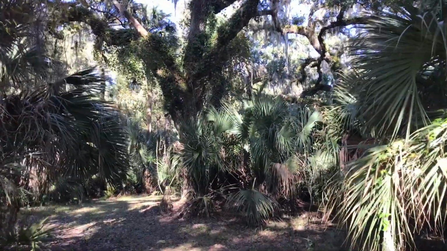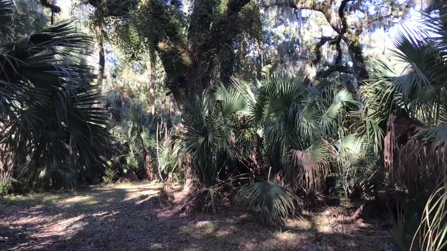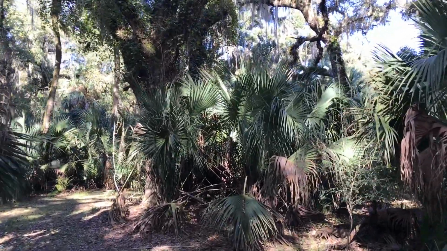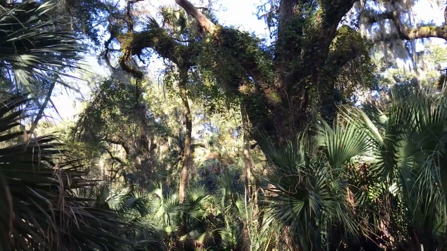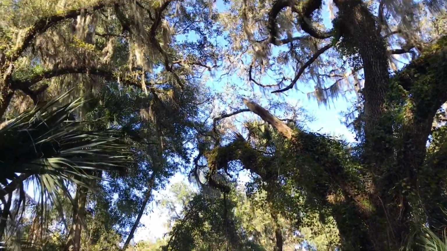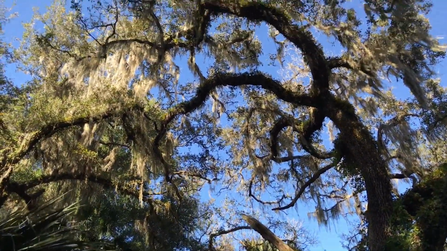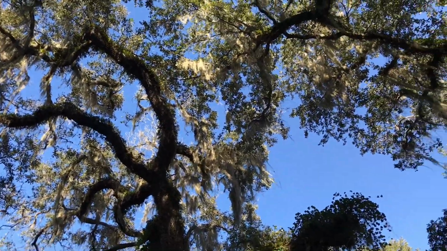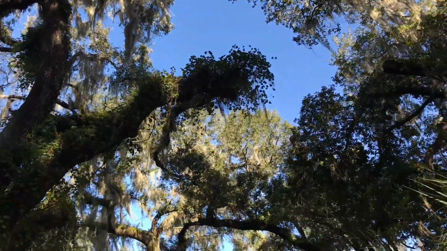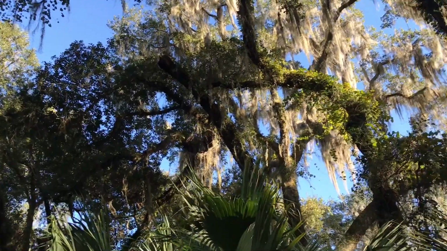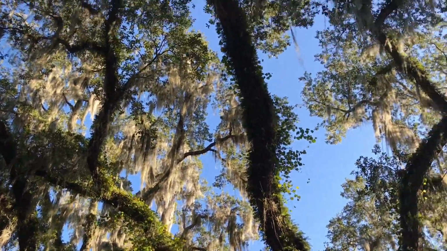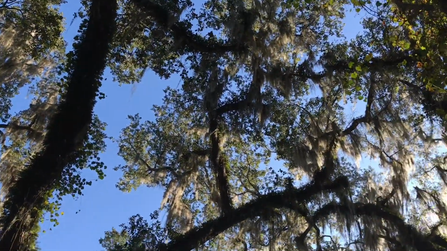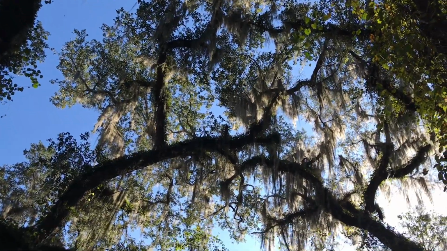The trail has gotten a little denser here. It's thicker with these amazing live oaks. Basically, I'm right in the middle of some live oak right now.